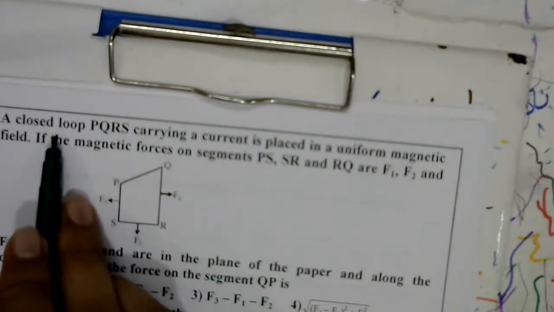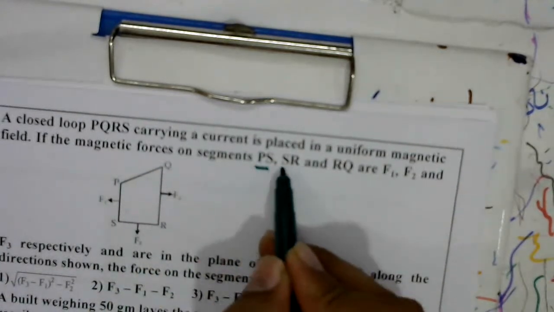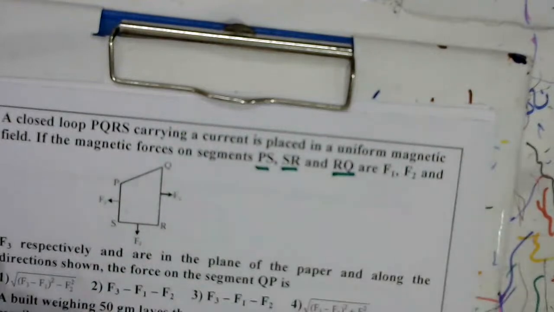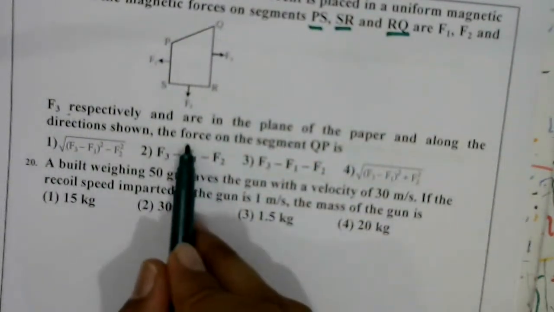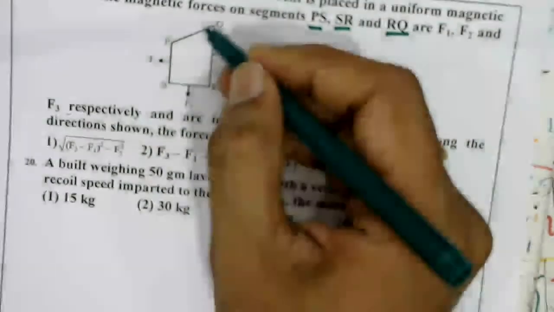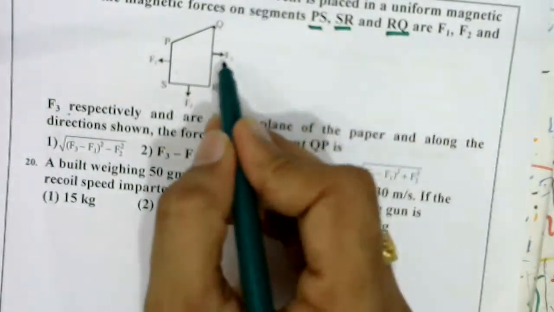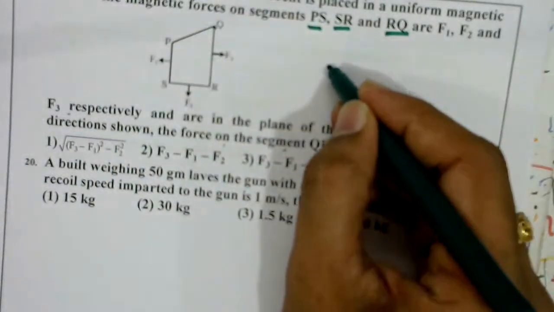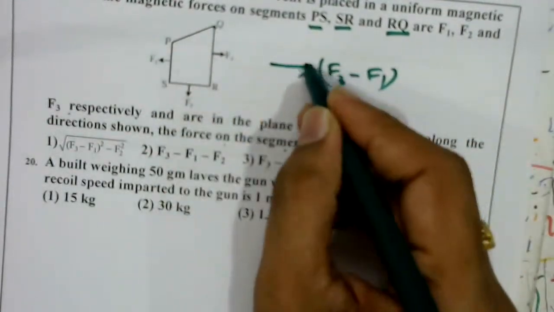Next, a closed loop PQRS, given PS, SR, RQ are F1, F2, F3 respectively. Plane of the paper along the direction. The force on the segment QP can be written as resultant force. It is F3 and F1. So resultant will be what? F3 minus F1, in this direction.